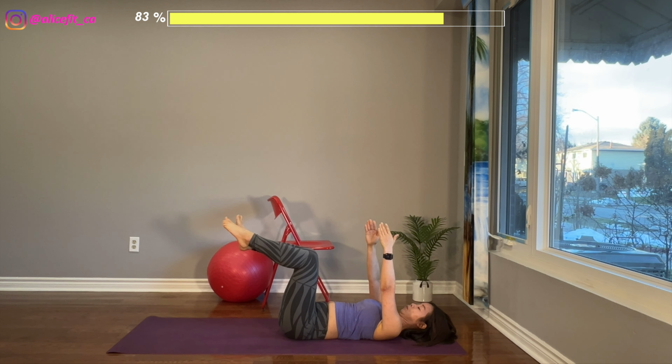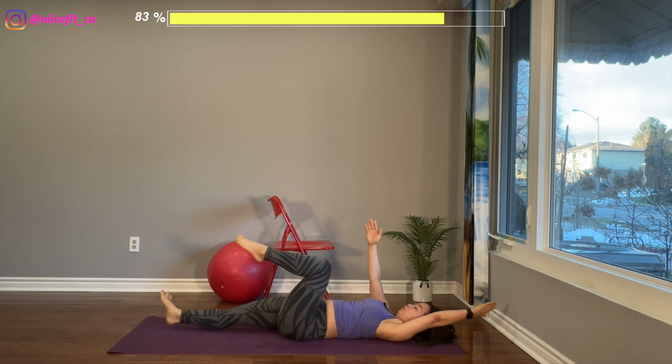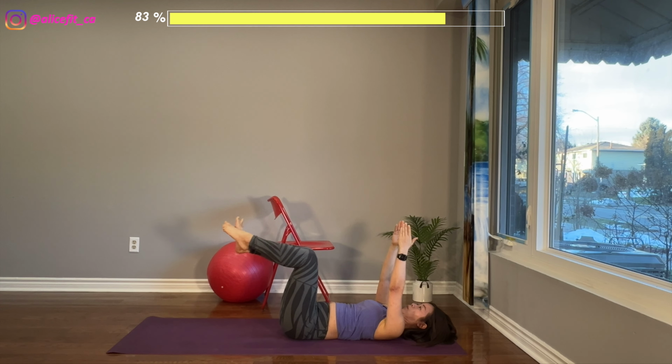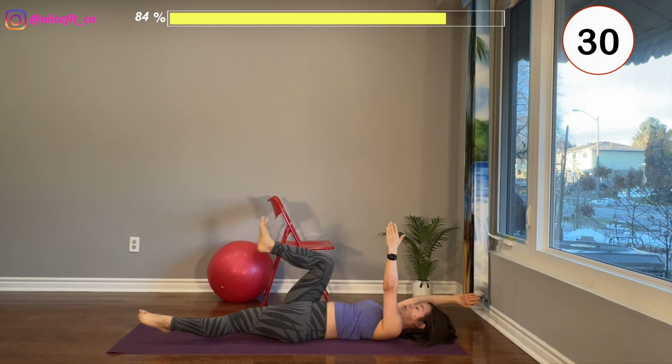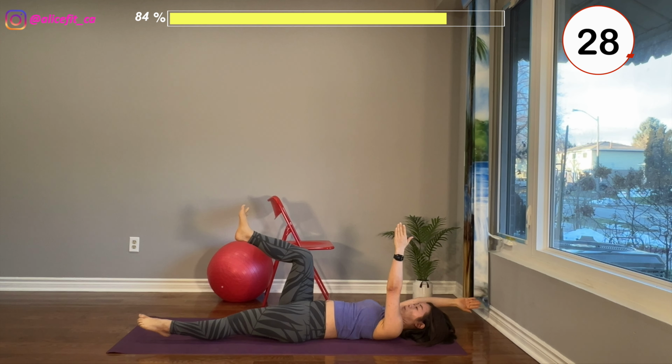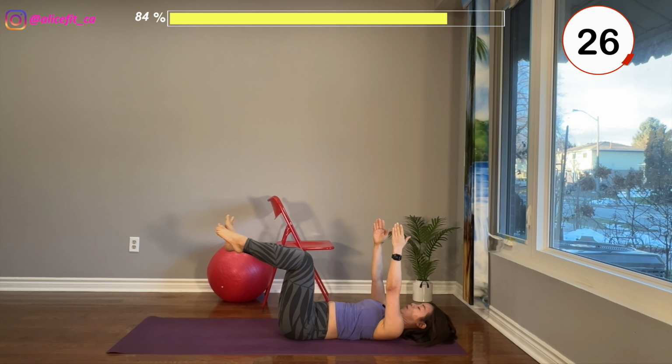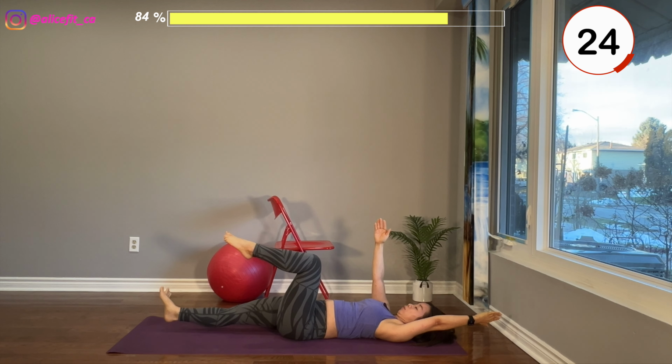Now let's do it. Extend one leg, the opposite arm, extend. They are 1 inch above the floor. Then come back, inhale, exhale, switch to the other side and extend. Keep the knee right above the hip. Do it slowly with control.